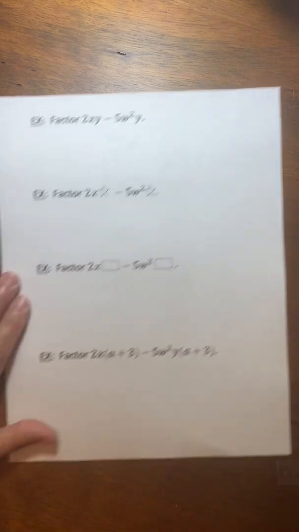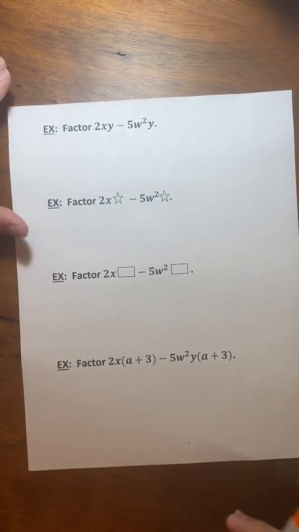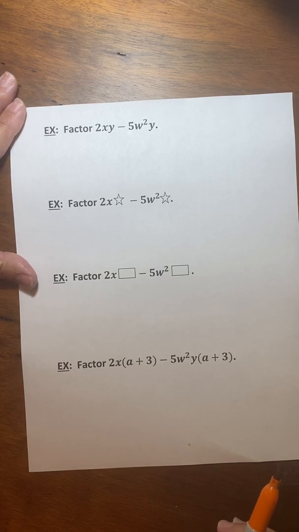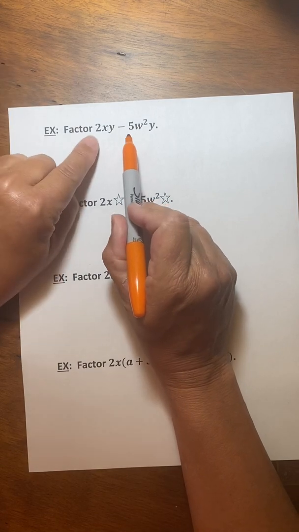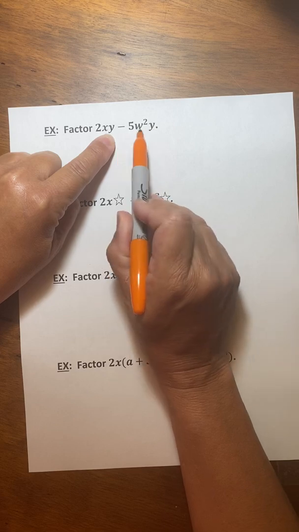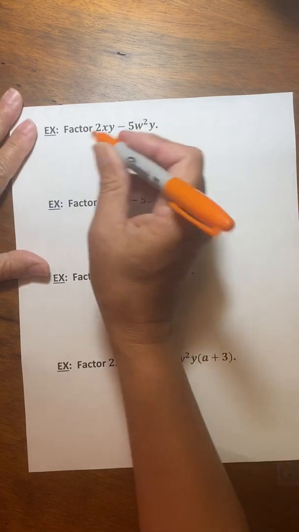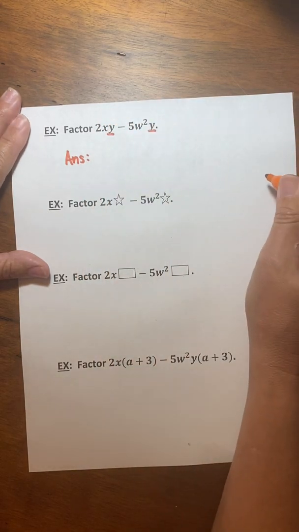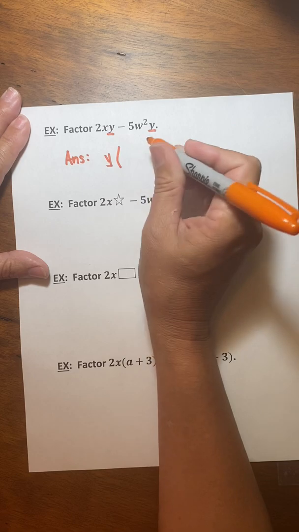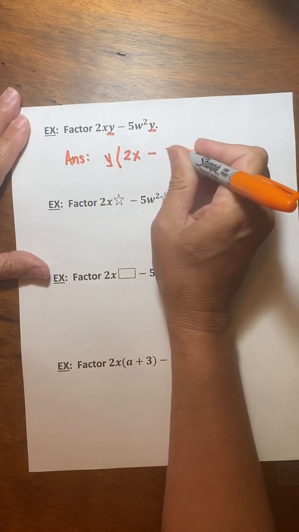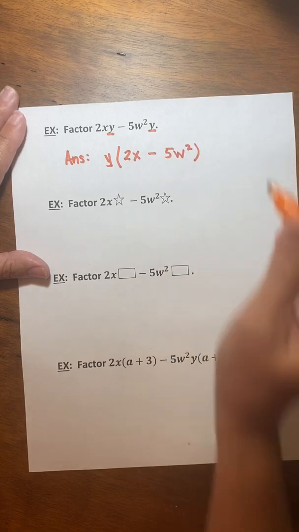All right, so one more thing we have to talk about here. Let's look at this easy little problem. Factor 2xy minus 5w squared y. Now notice 2 and 5 have no common factors. We have an x here, but no x's here. We can take a y out of each of them. Can't take out any w's because that guy doesn't have any w's. The only thing they have in common is y. So we're going to pull out the factor of y, and then what's left would be the 2 and the x from the first term. We're going to subtract, and we would have 5w squared from the second term.